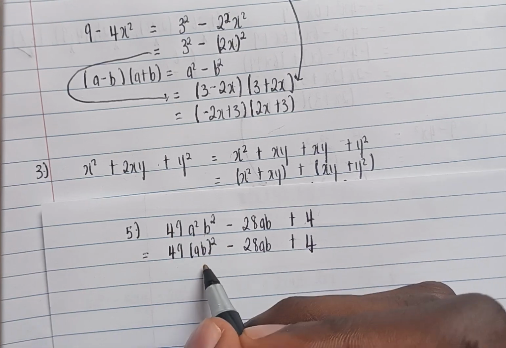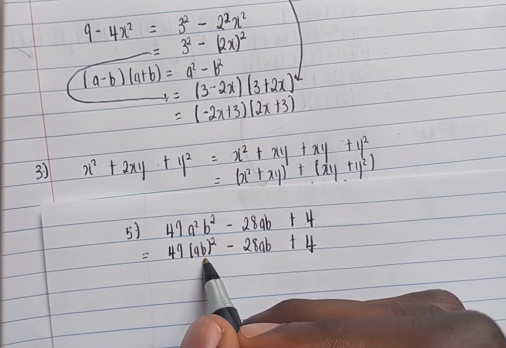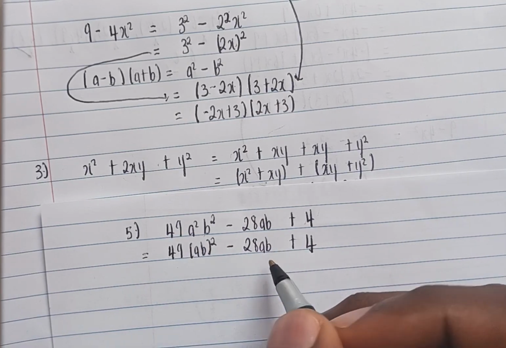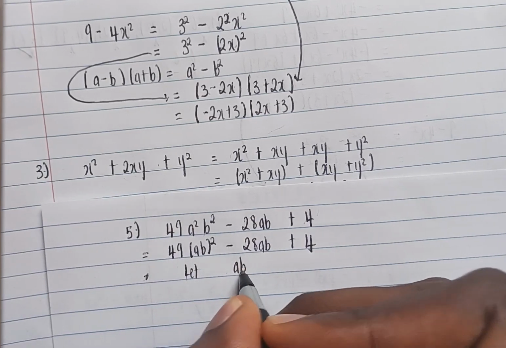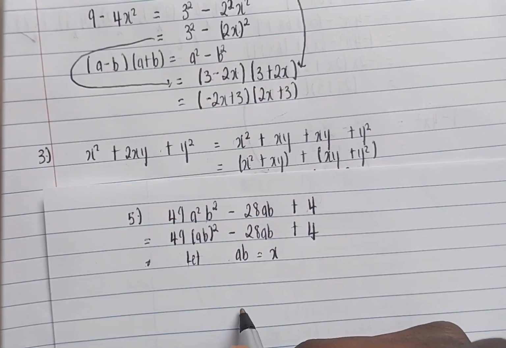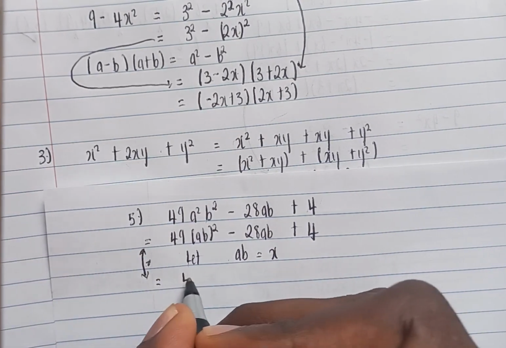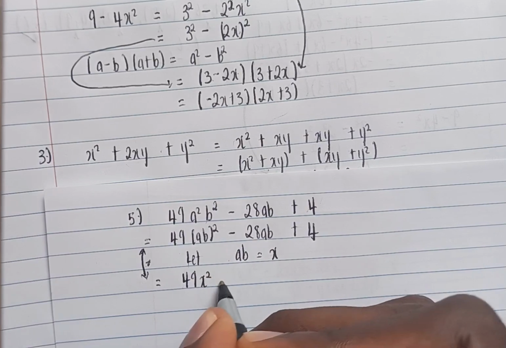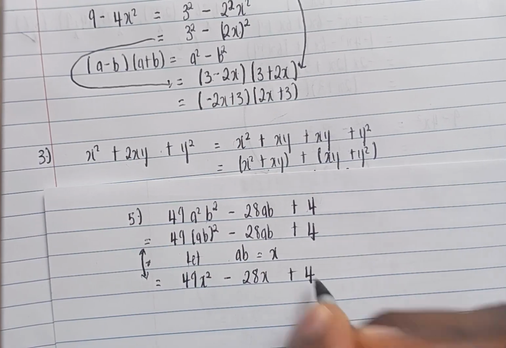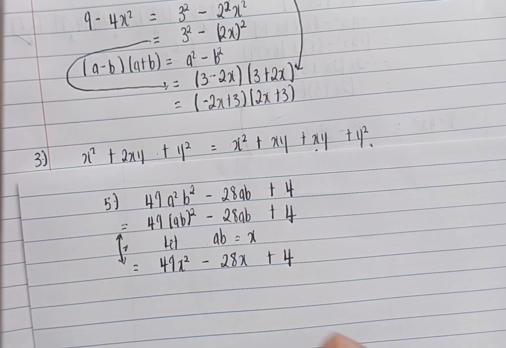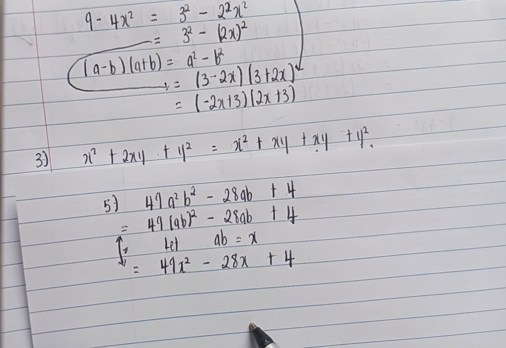So here, I can take this one as one variable. Consider ab as one variable. So I can select ab to be equal to x. So here now I'll have 49x squared minus 28x plus 4. And this is what I have. So I'll try to factorize this expression.